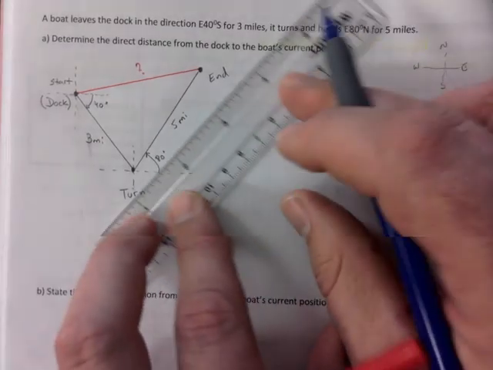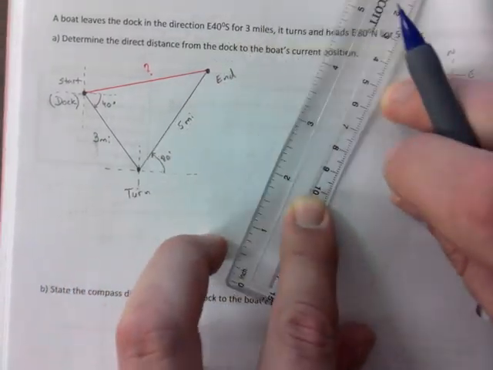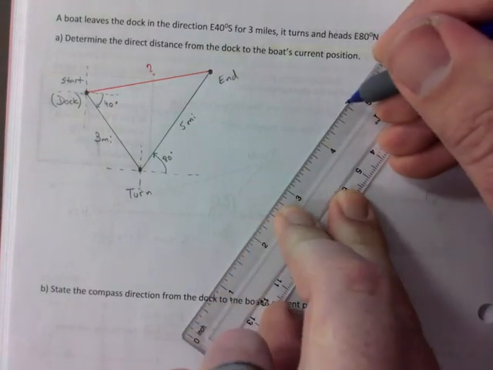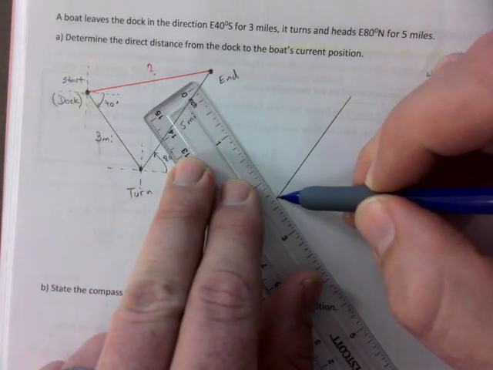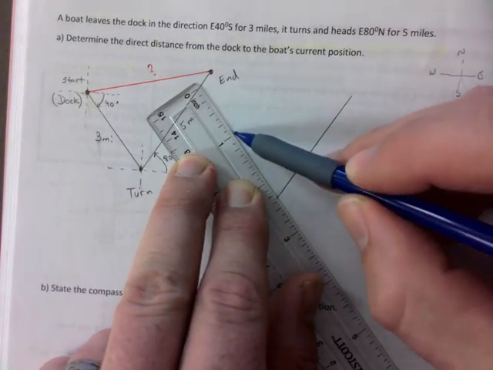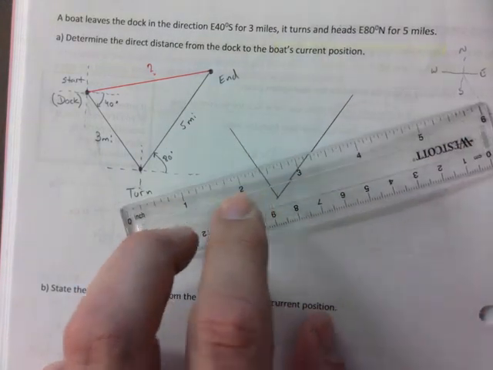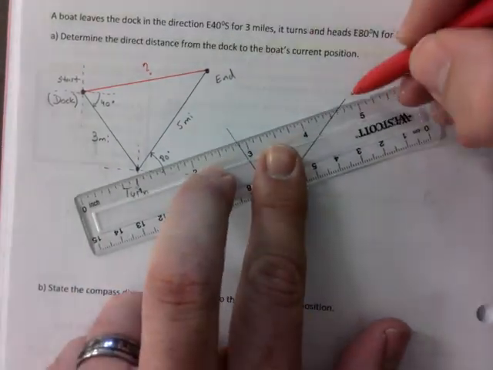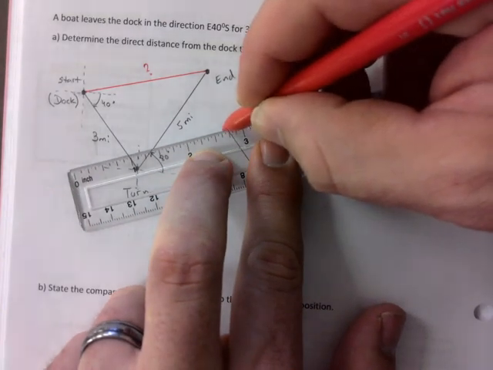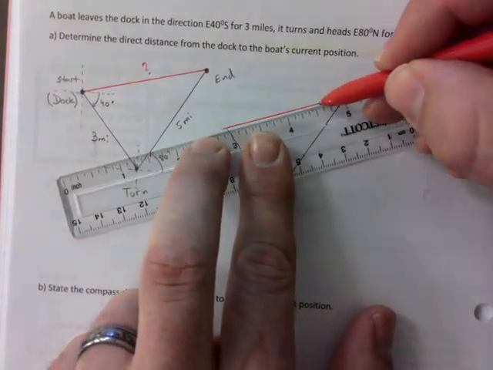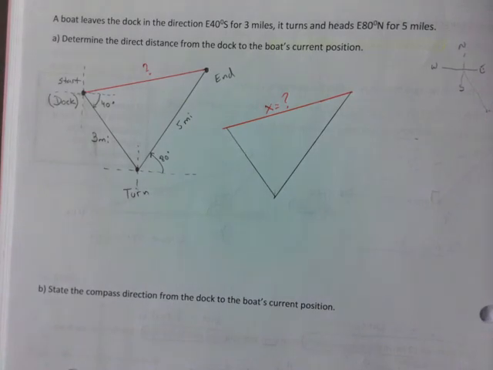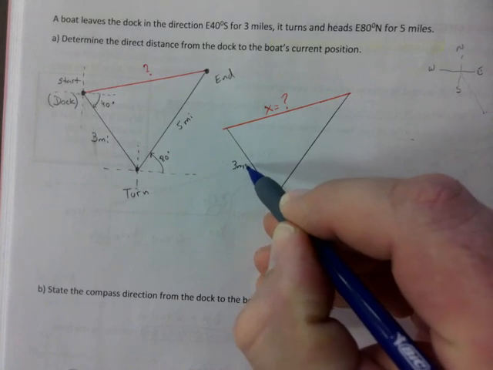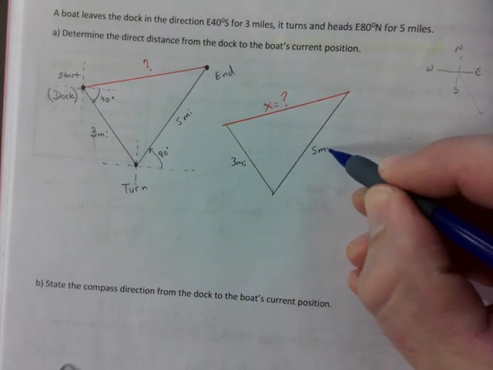Okay, so here, let's try to copy this one. So I'm going to do this. Let's bring it over here. Copy that one. And then this is my last one here. Oops. This is the ultimate question. I can confidently bring the 3 miles and the 5 miles over.